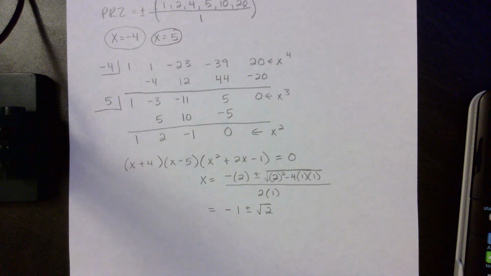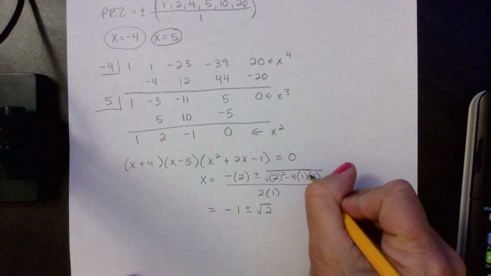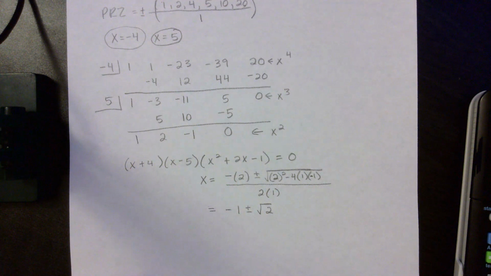Okay, I got -1 plus or minus the square root of 2. If you didn't get that answer, pause the video, look at my quadratic formula, and make sure yours matches, right? Our b is 2, our a is 1, our c is -1. I should have a -1 in there, but I think my answer is still correct. Sorry, that was just a typo by me.